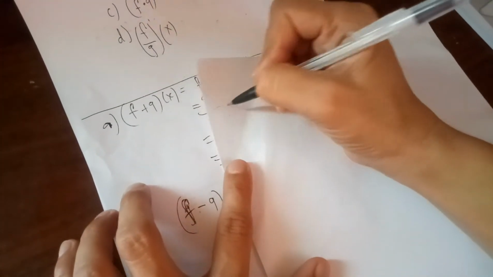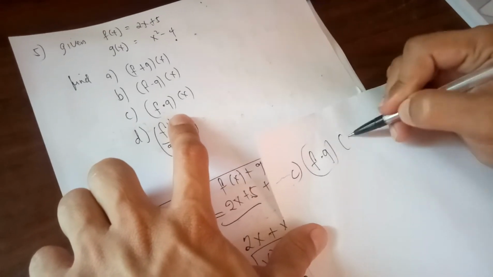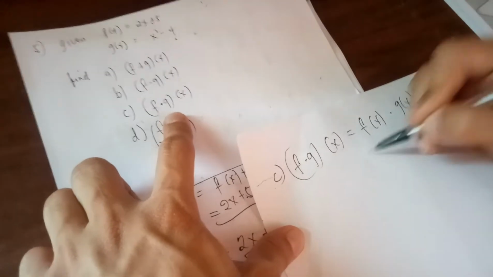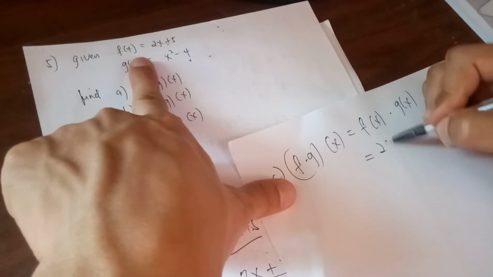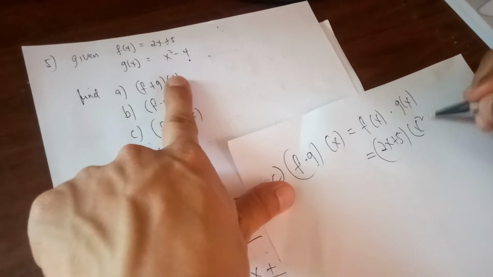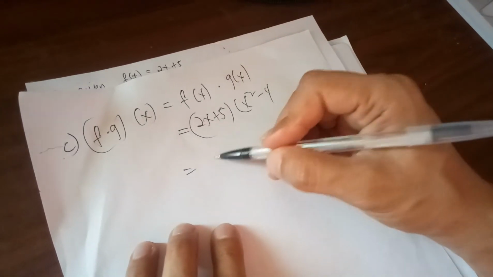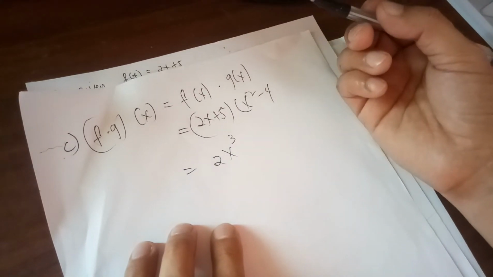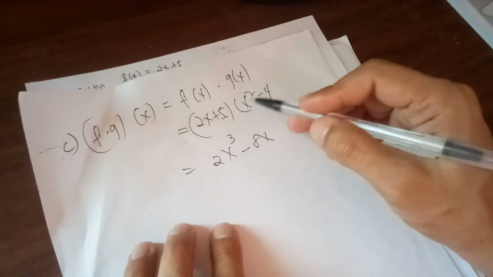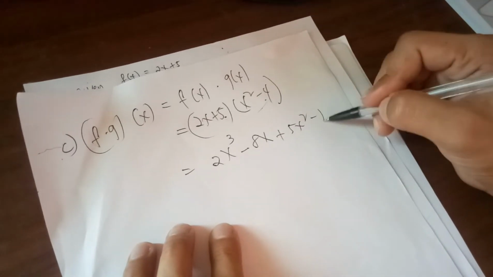So letter C, f times g of x is equal to f of x times g of x. Sub the value. The value of f of x is 2x plus 5, and the value of g of x is x squared minus 4. Simplify. 2x times x squared, 2x cubed. 2x times negative 4, negative 8x. 5 times x squared, positive 5x squared. 5 times negative 4, negative 20.